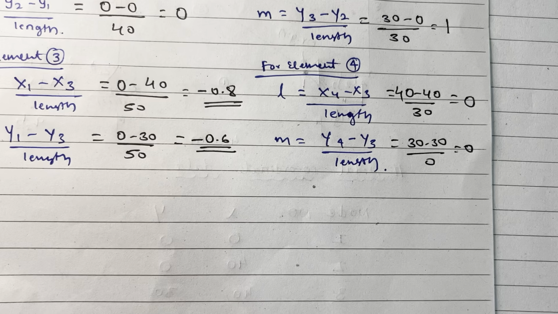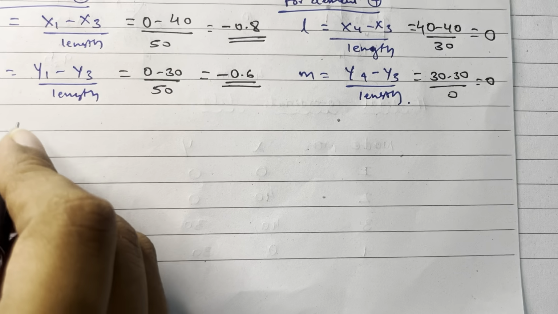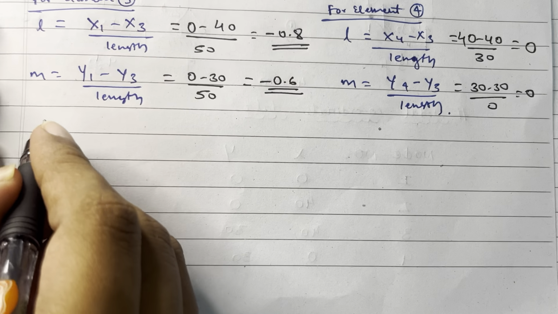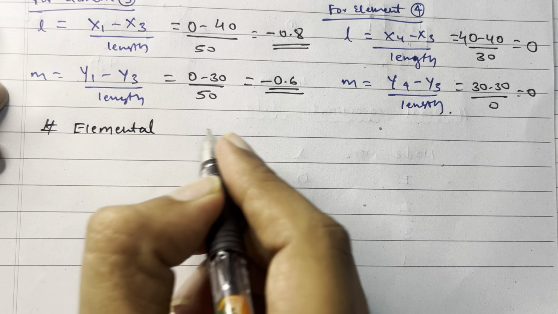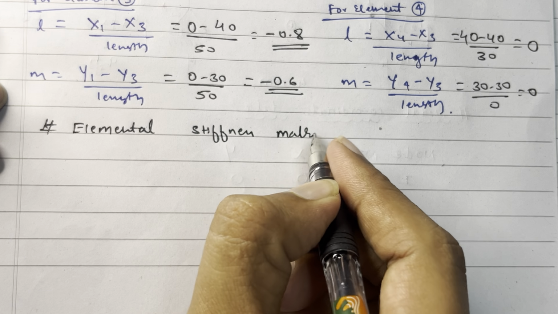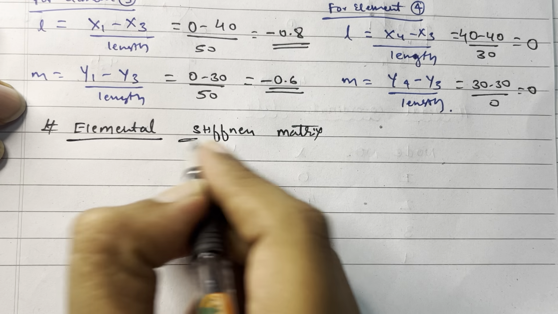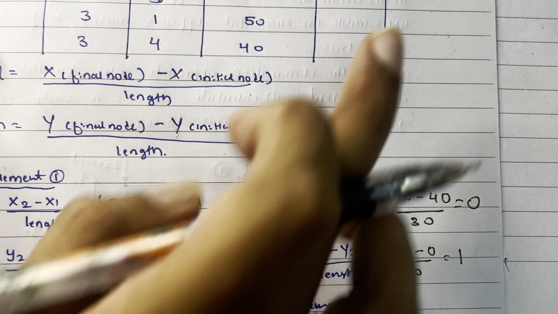Okay, now we have to write the elemental stiffness matrix. So before going to write the elemental stiffness matrix, I will substitute these values in this table.